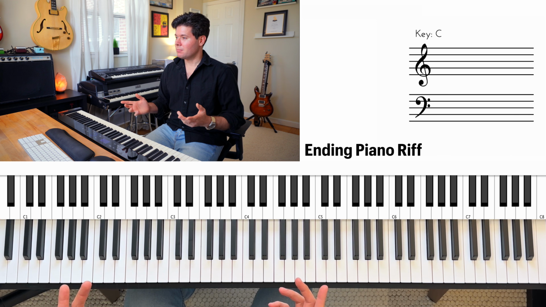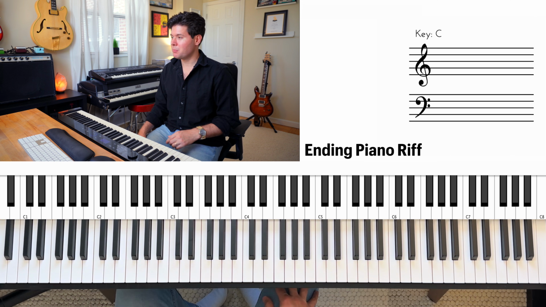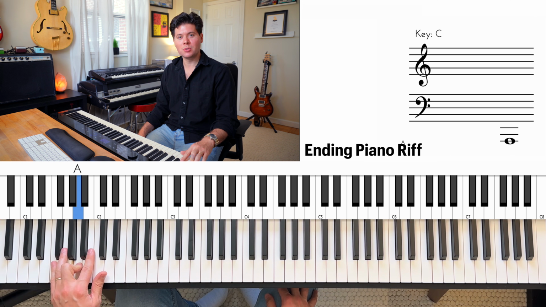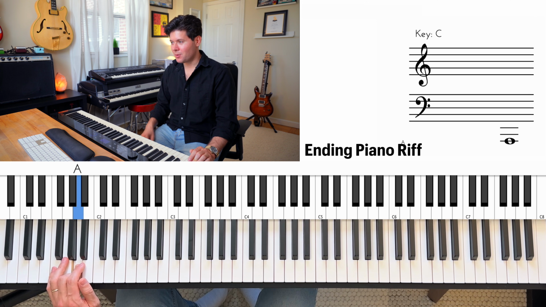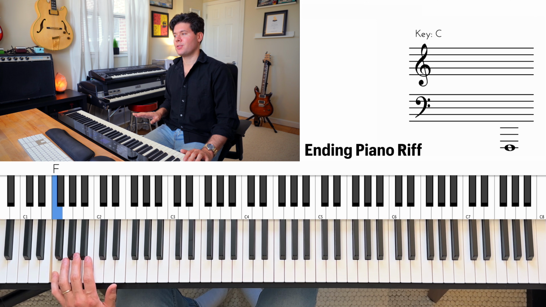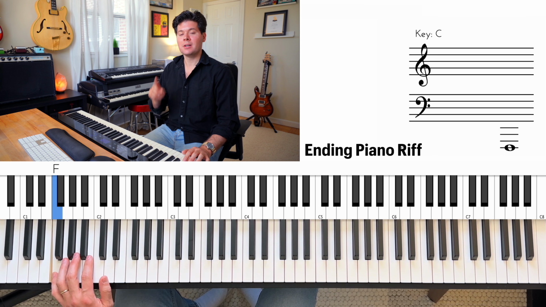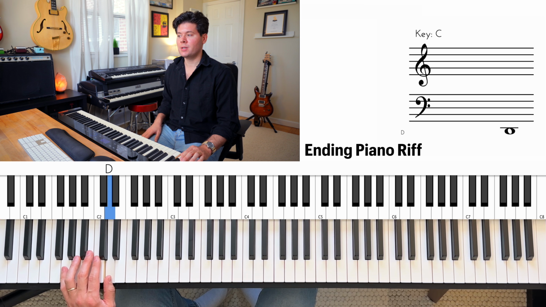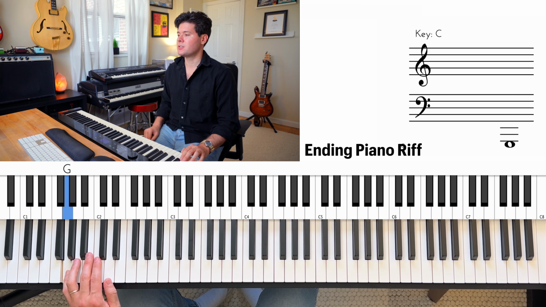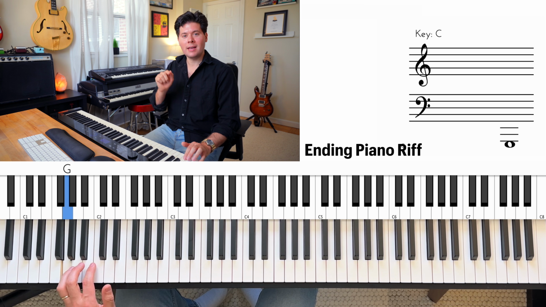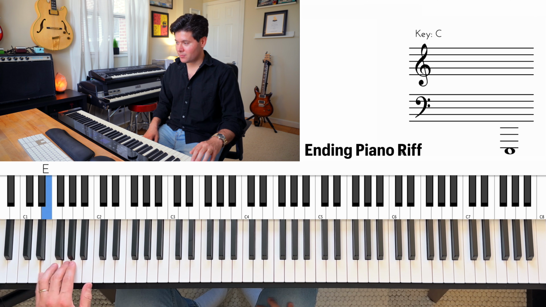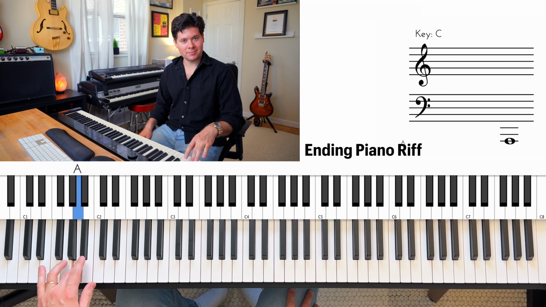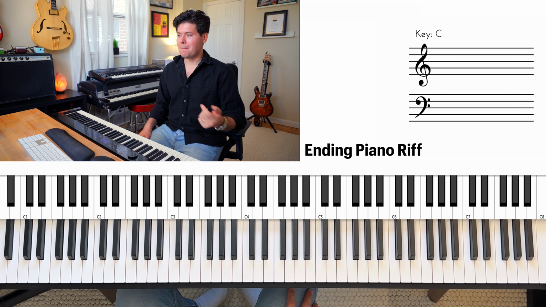That's how it goes. Left hand is just the roots that you are very familiar with by this point. A, 2, 3, 4, 1, 2, 3, 4. F, 2, 3, 4, 1, 2, 3, 4. D, 2, 3, 4. G, 2, 3, 4. A, 2, 3, 4. Here's the fill, which we've done many times.